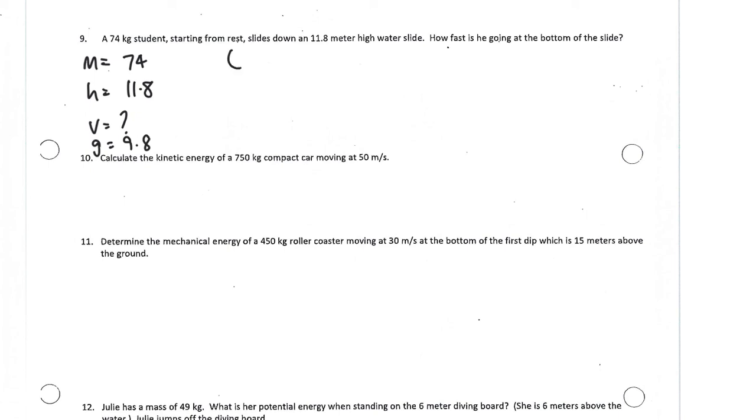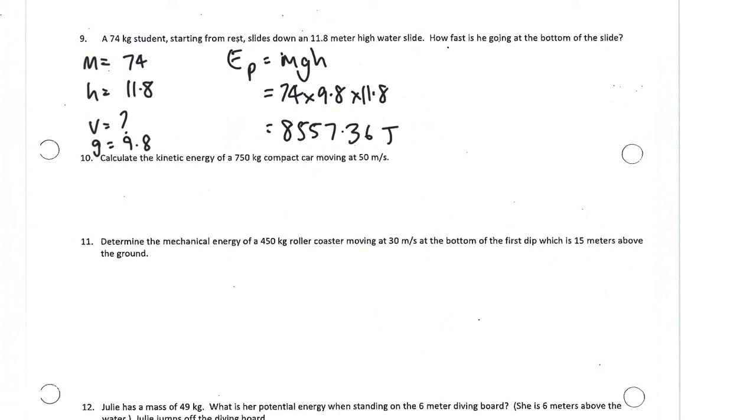We've got enough information to work out his potential energy at the top of the slide as mgh, which is 74 times 9.8 times 11.8. That will be how much energy he has at the top of the slide, which will be 8557.36 joules. That's how much energy he has, right?